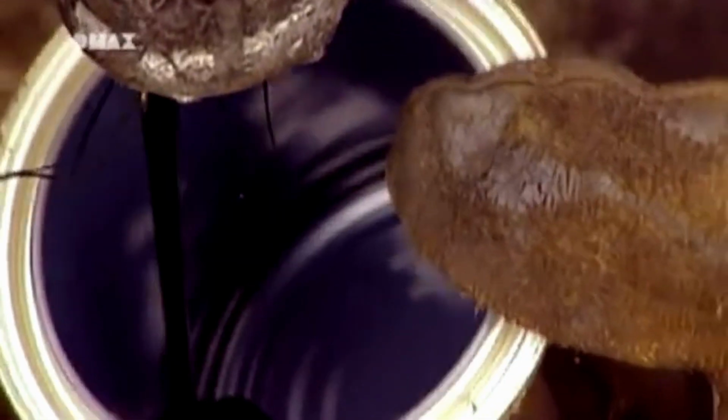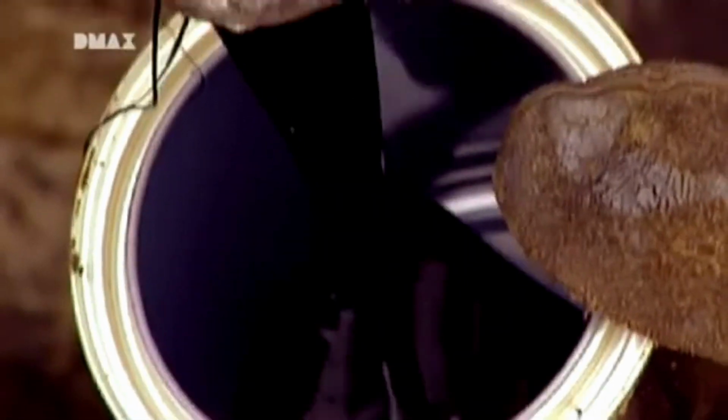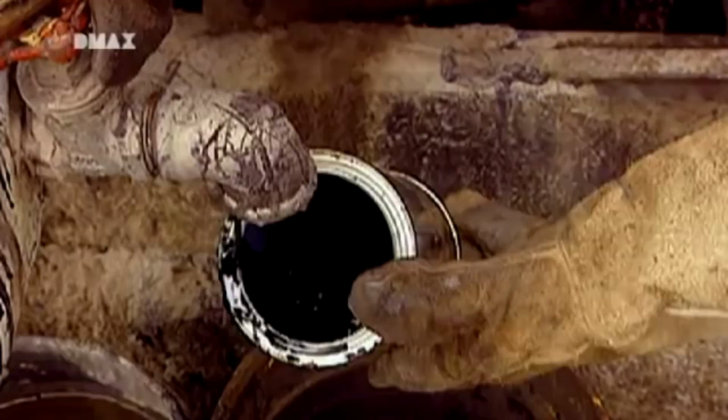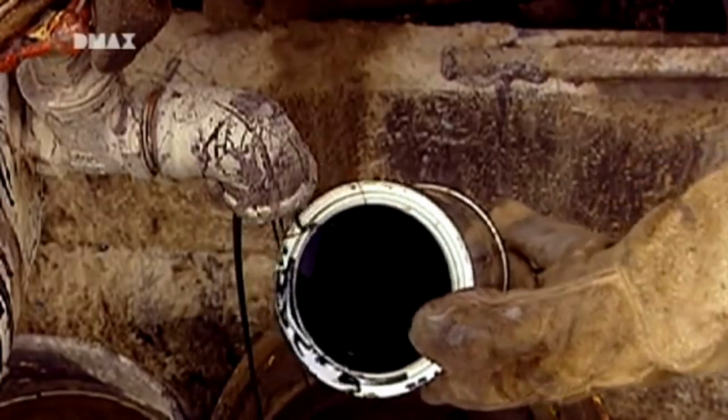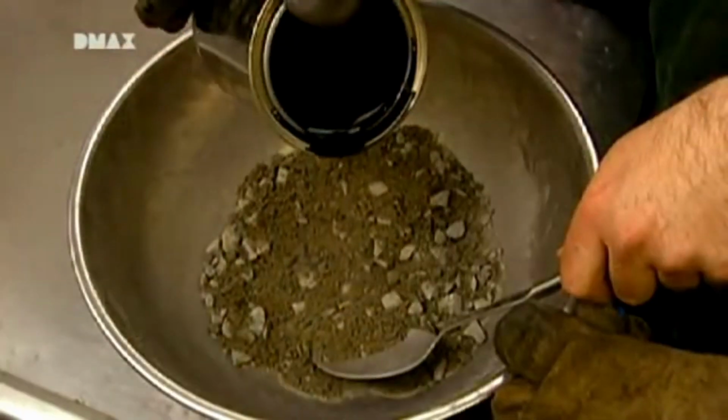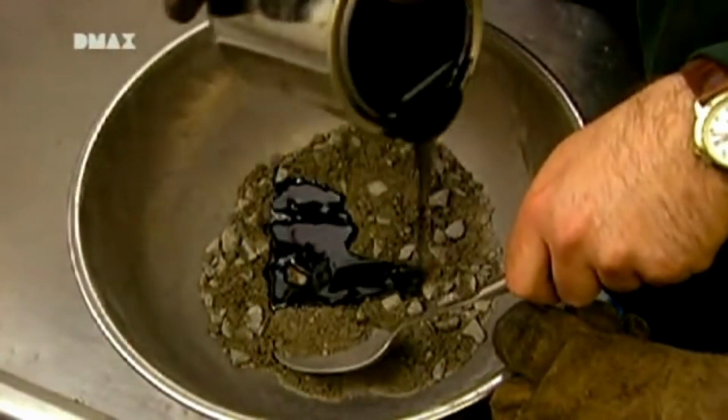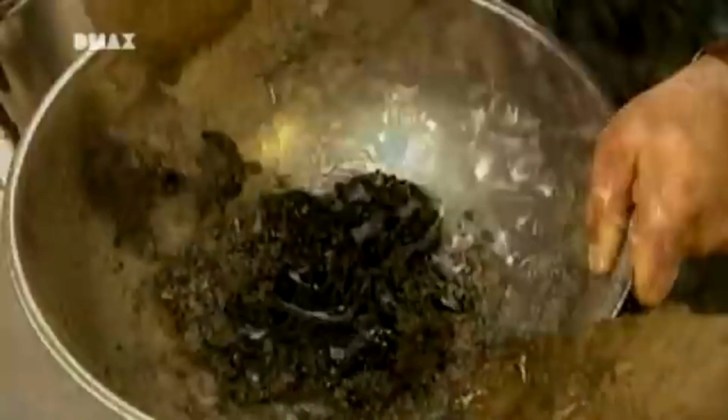Refineries produce asphalt using leftover material from processing crude oil. The paving mix contains approximately 5% asphalt. If you want to make some asphalt yourself, take some bitumen and mix it well with some stones. Hot asphalt binds the ingredients in 30 seconds.